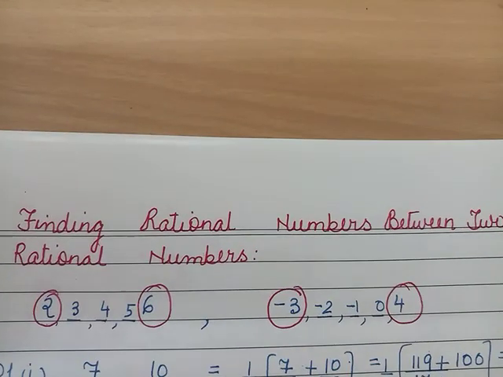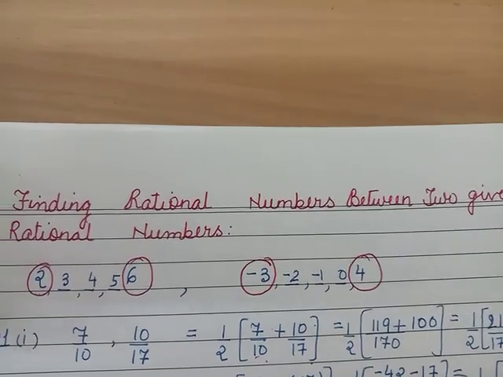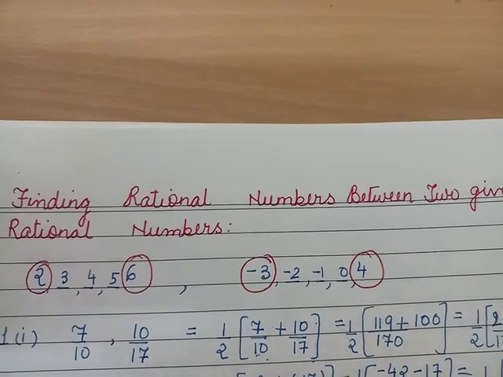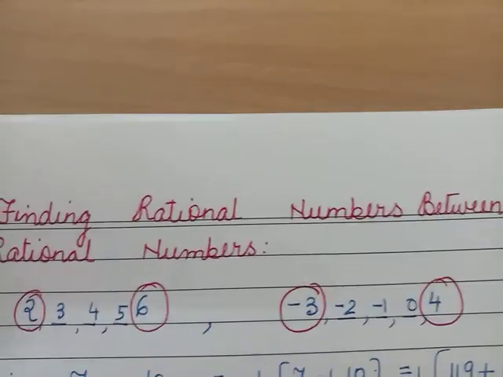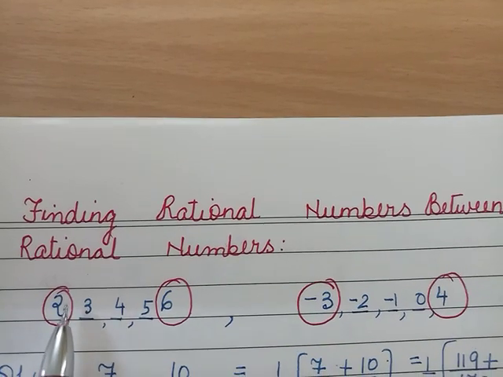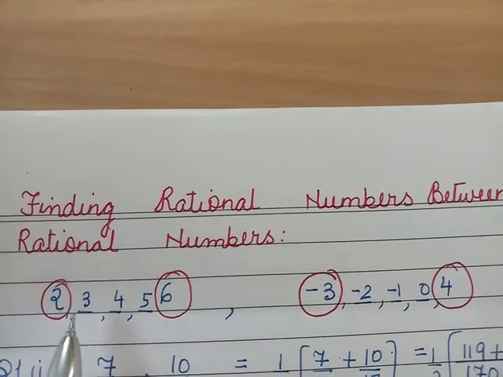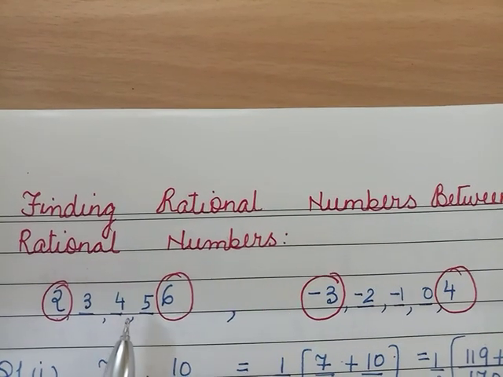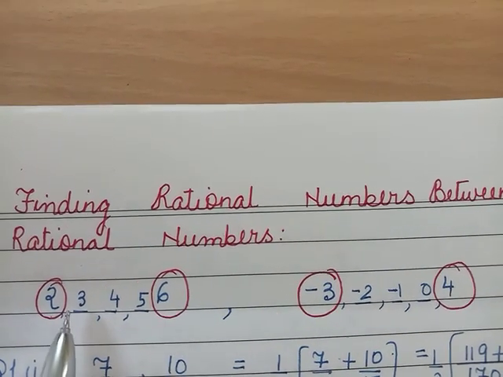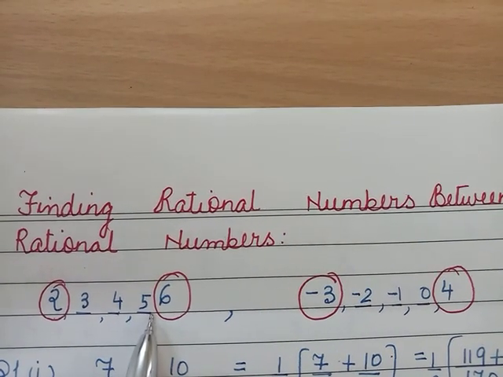Today I am going to discuss how to find rational numbers between two given rational numbers. Before I discuss that, firstly, we are given two natural numbers, that is 2 and 6, and I ask you to insert any three natural numbers between them. So what are the possible answers? It is 3, 4 and 5.